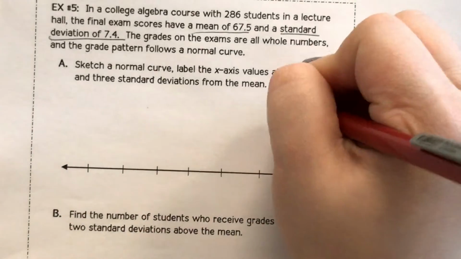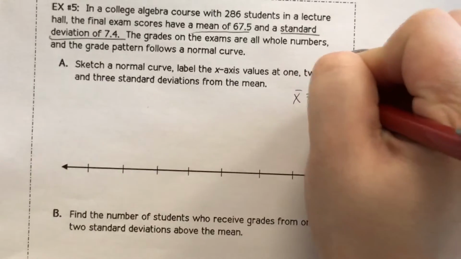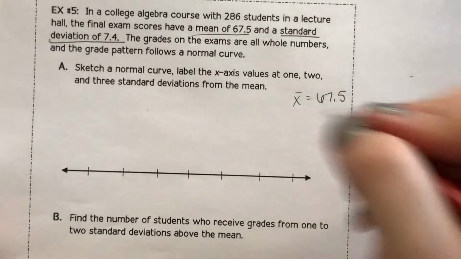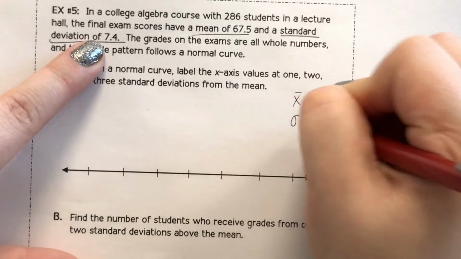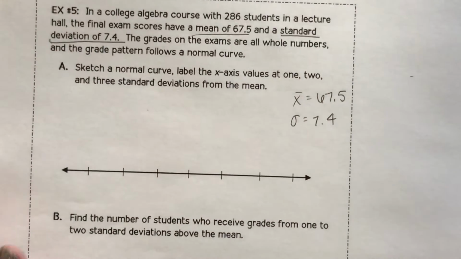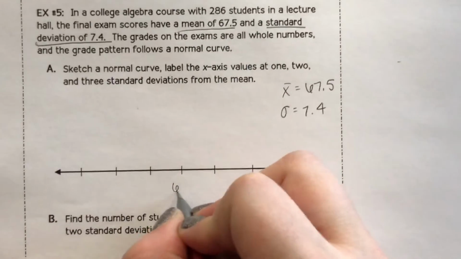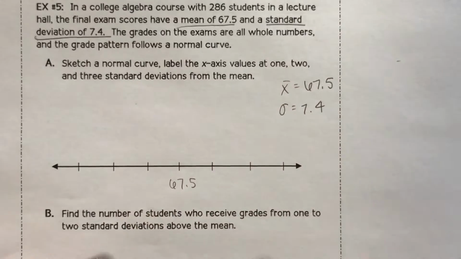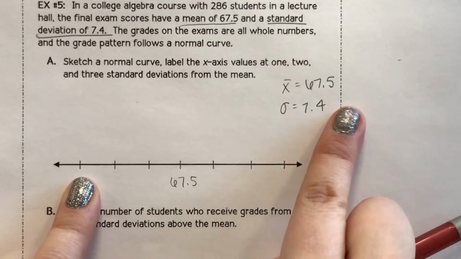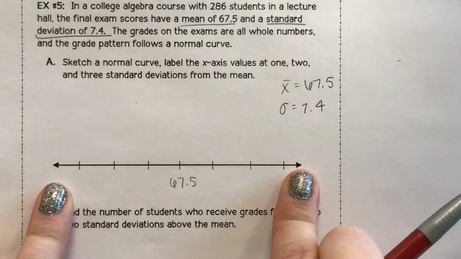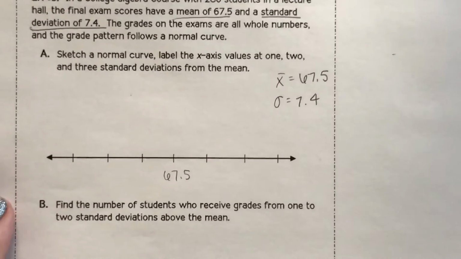So we know that the mean, they told us, is 67.5. They told us that the standard deviation is 7.4. So, right here in the middle, 67.5. To figure out 1, 2, and 3, we're going to add it going this way and then subtract it going this way. And I've already done that, so I've saved you some time.